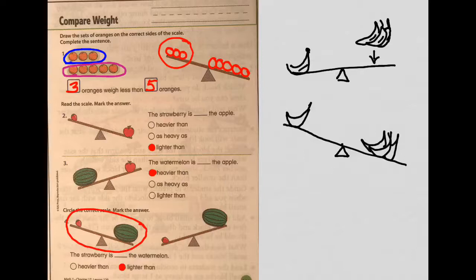All right, so your assignment is to do the back of this page, page 292. And I'm also going to tell you about your homework page. You need to work on that and turn that in also, page 257 and 258 of your reviews book.